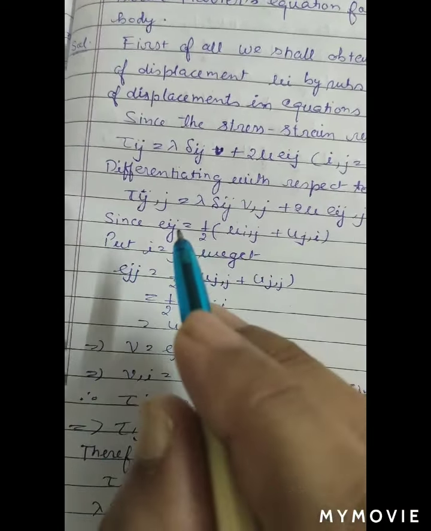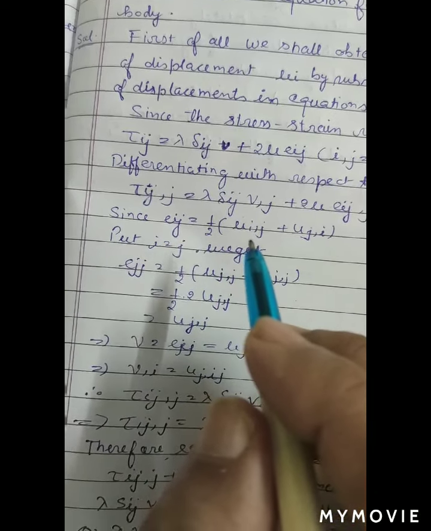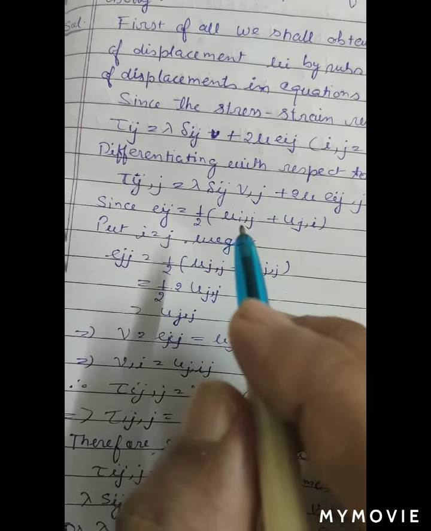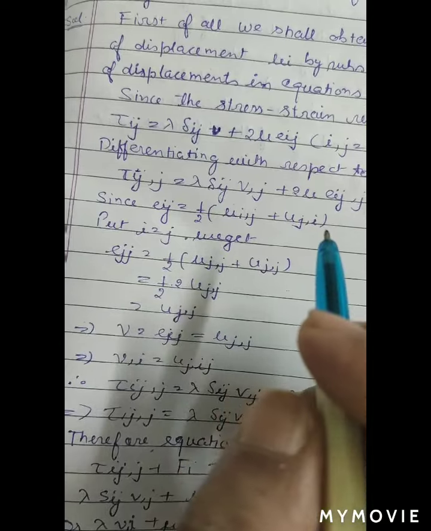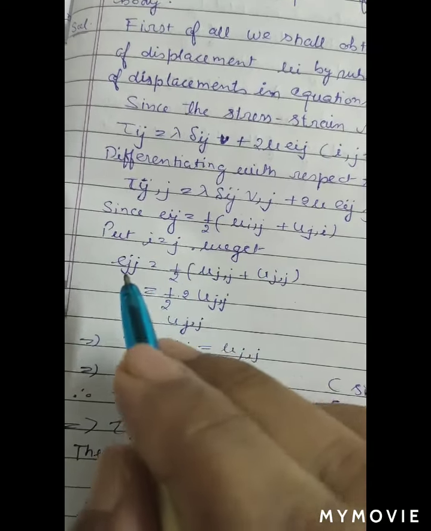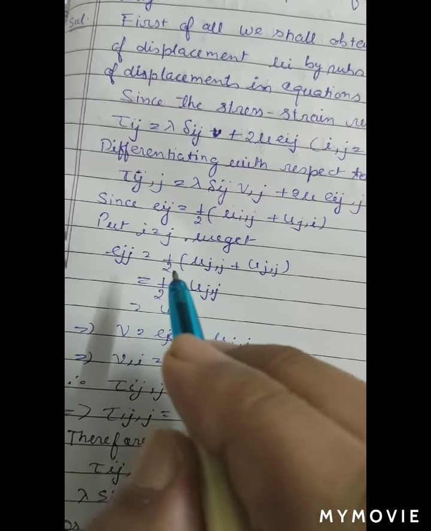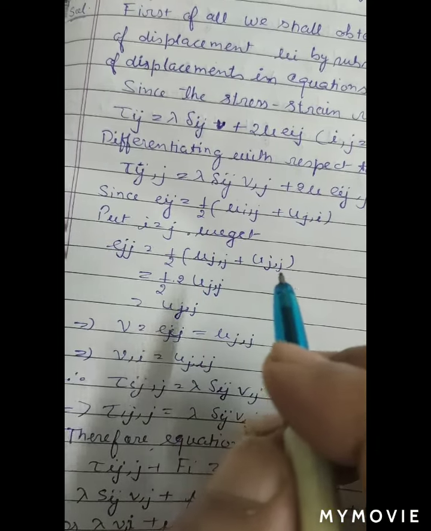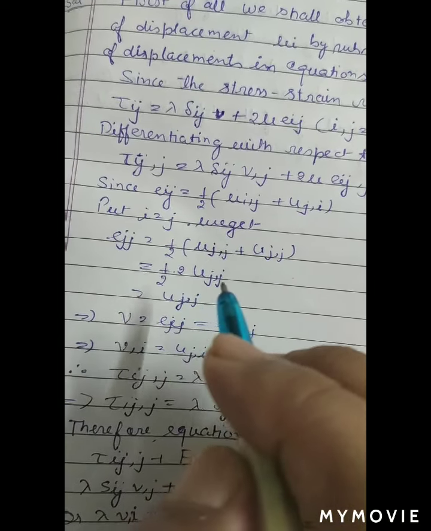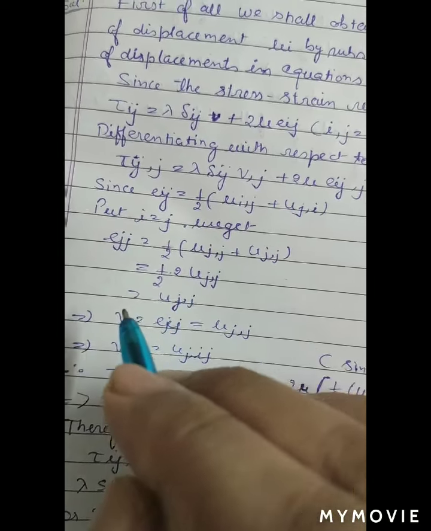Now since we know e ij is equal to 1/2 (u i,j plus u j,i), now putting i equal to j, e jj is equal to 1/2 (u j,j plus u j,j), which is equal to 2 u j,j over 2.